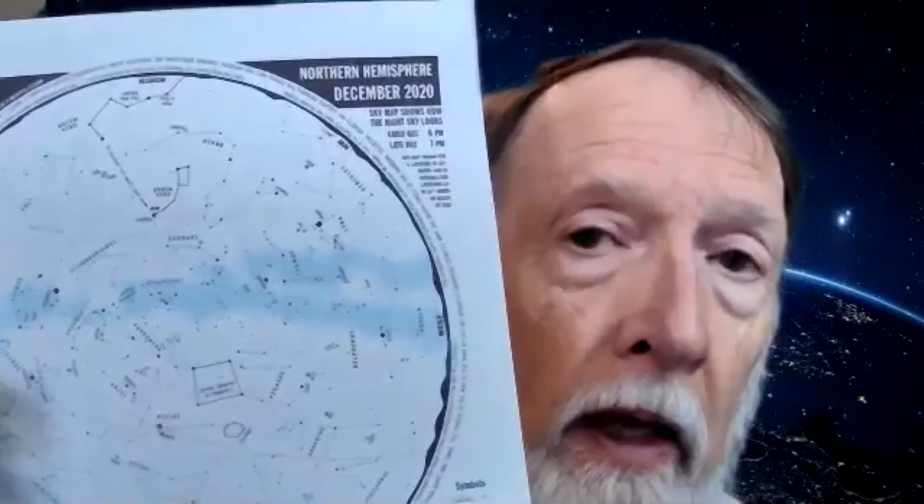But maybe what you won't realize until you've done it is how to use it when you're actually outside. So what I want you to think about is imagining this as being directly overhead, and then how you orient yourself using this. So go outside, of course, and after dark, and face south.